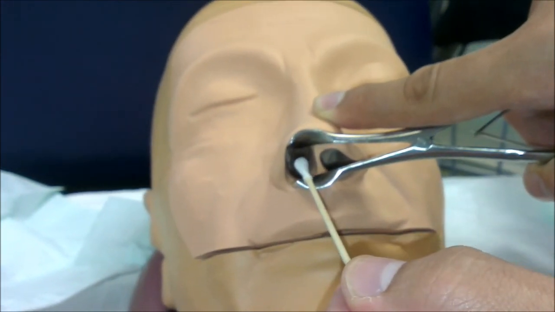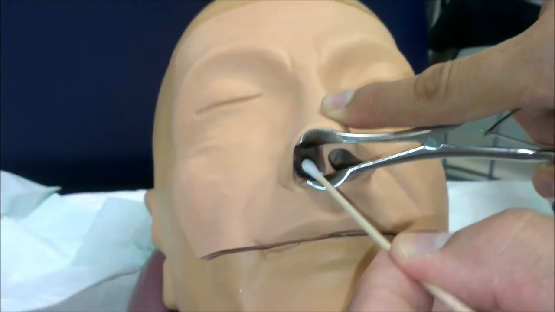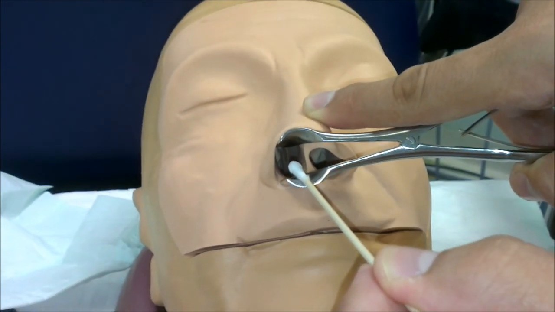Please make sure and try not to touch or contaminate your samples with the anterior nasal floor while coming in and coming out.